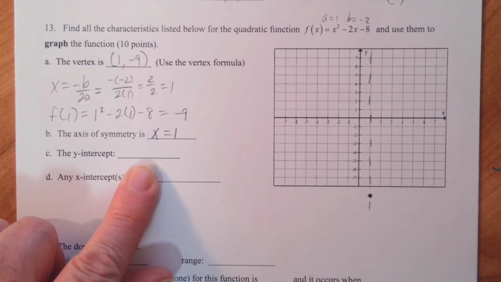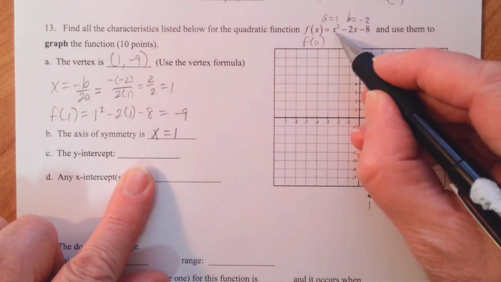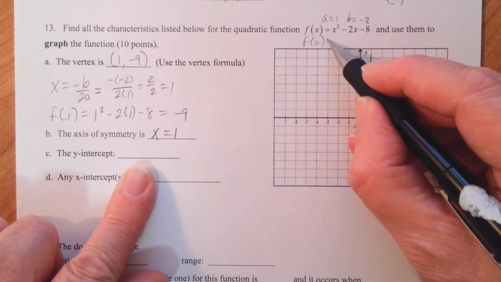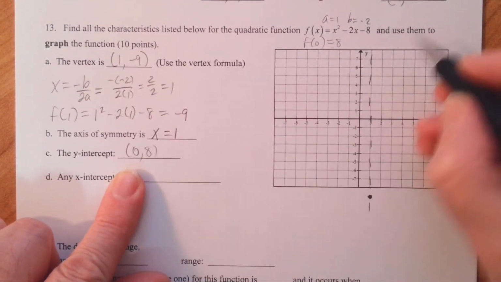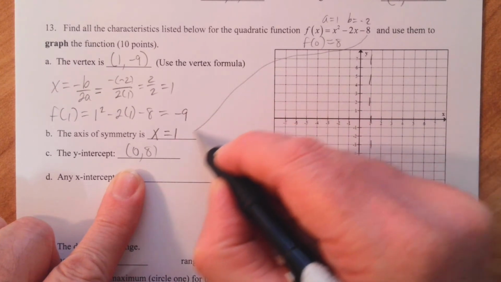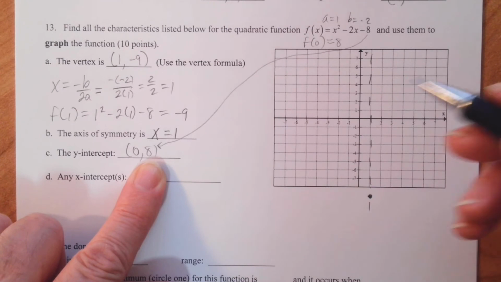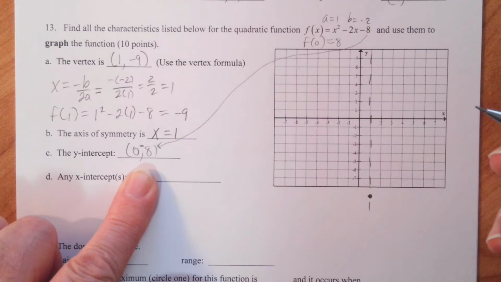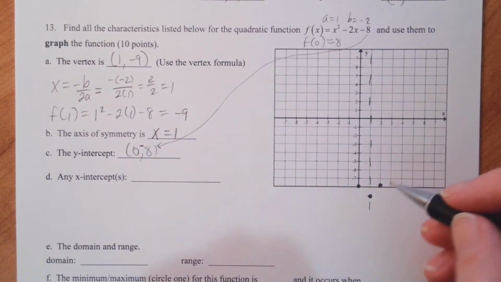Well, the y-intercept's the easiest one to find. If you plug 0 into this, 0 squared and negative 2 times 0, that all zeroes out, and you're just going to be left with the 8. It's always going to be this last number here. That's where that y value is going to come from. And actually it's not 8, it's negative 8 here. So 0, negative 8, that's here, which means we're going to have a point 1 away on the other side. And so there's a couple of points.